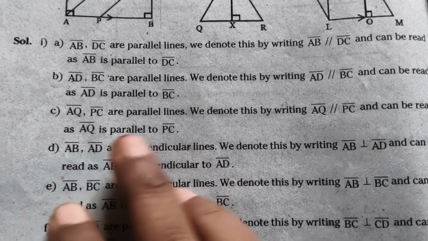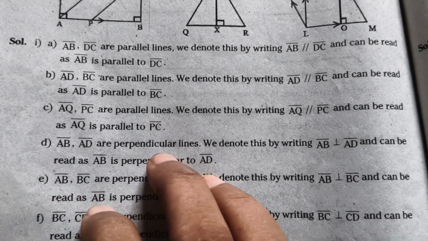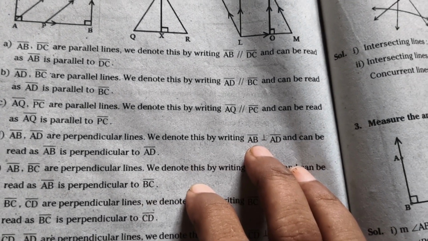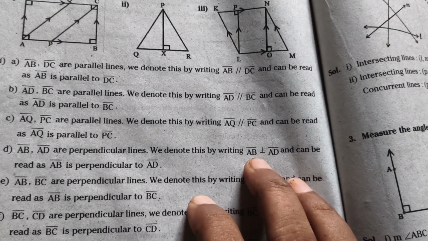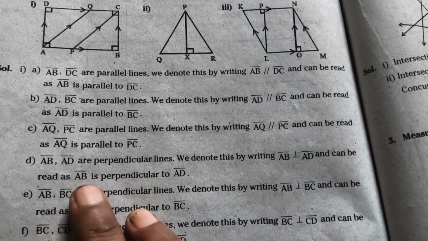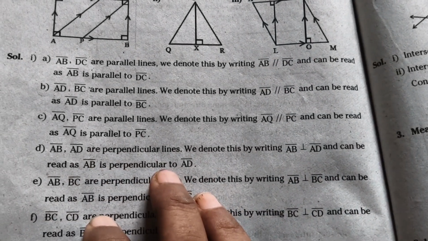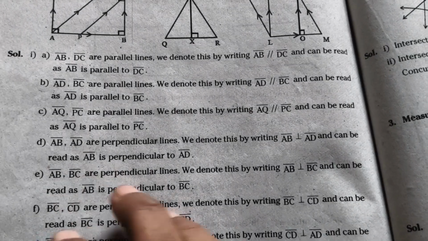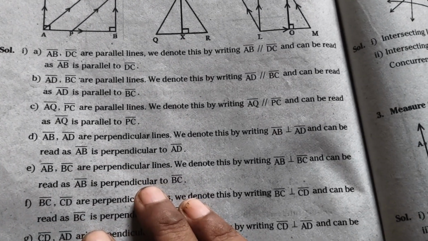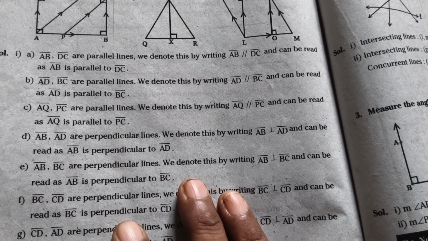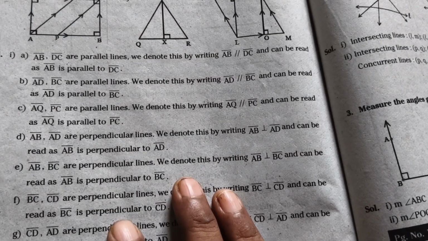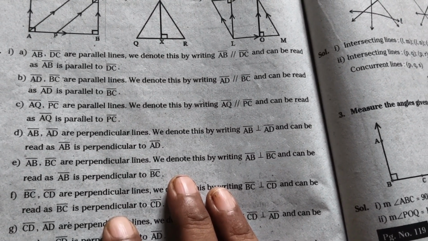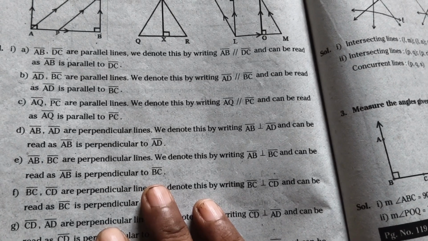D. AB, AD are perpendicular lines. We denote this by writing AB perpendicular AD and can be read as AB is perpendicular to AD. E. AB, BC are perpendicular lines. We denote this by writing AB perpendicular BC and can be read as AB is perpendicular to BC.